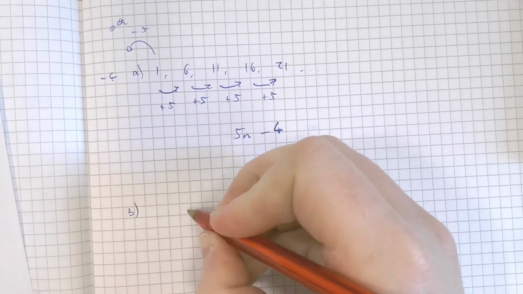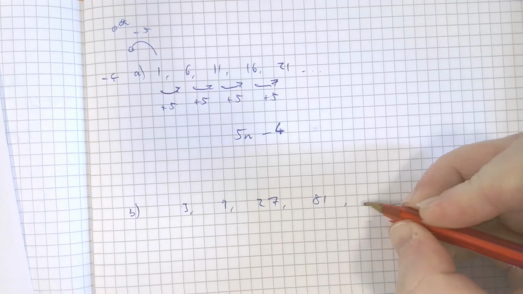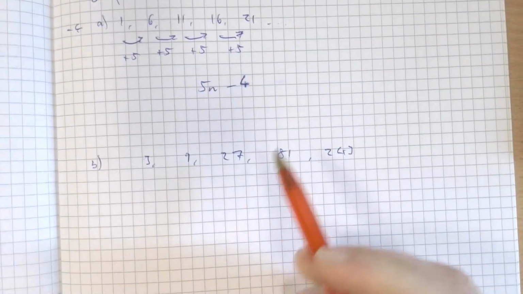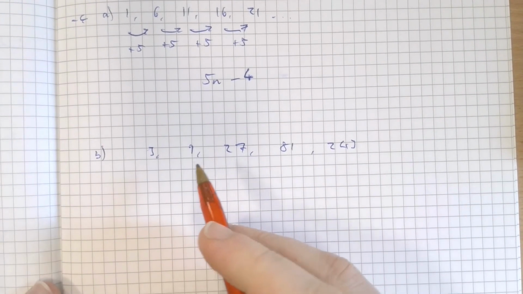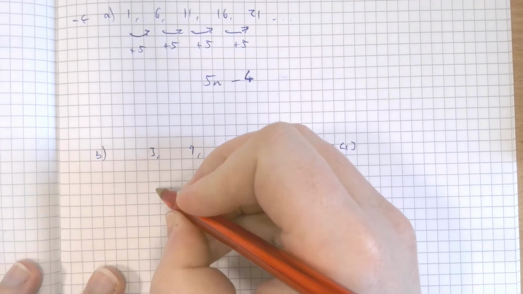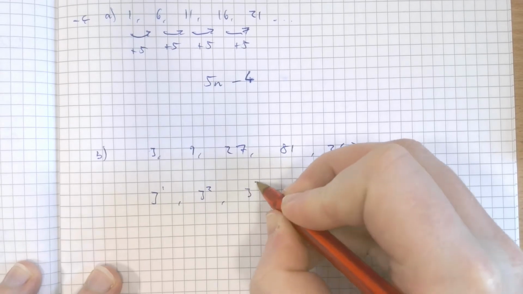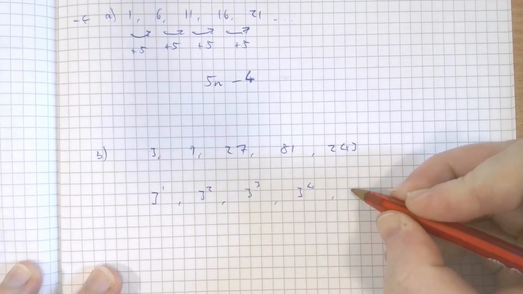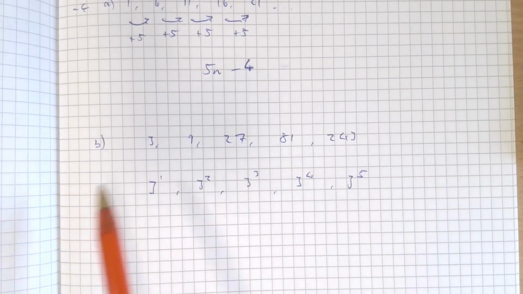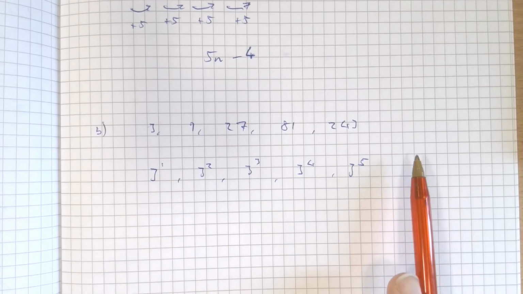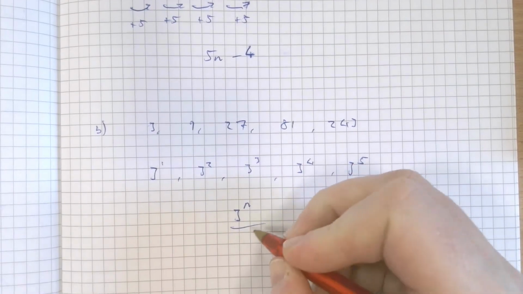Part B, a little bit trickier. 3, 9, 27, 81, 243. Now, this just comes down to inspection. You should notice through your general mathematical awareness that 3 is 3 to the power 1, 9 is 3 squared, 27 is 3 cubed, 81 is 3 to the 4, 243 is 3 to the power 5. So the position numbers of the terms are the powers applied to the base 3, making the nth term 3 to the power n. That's it.